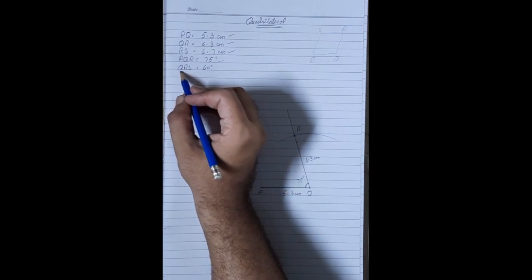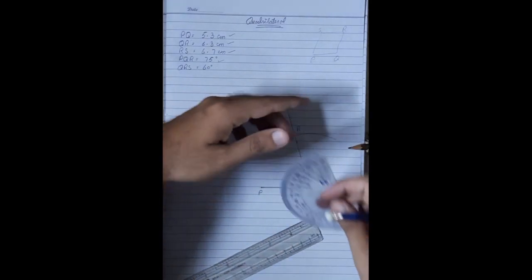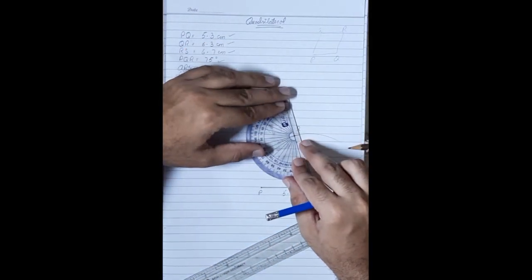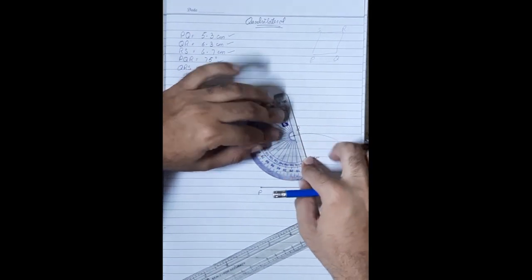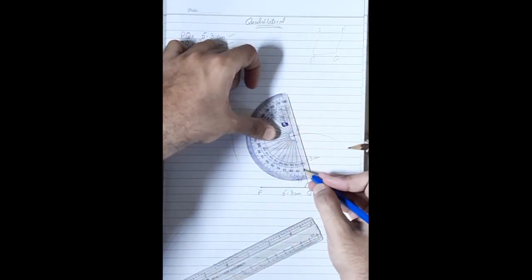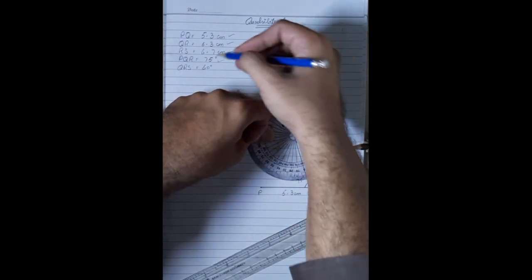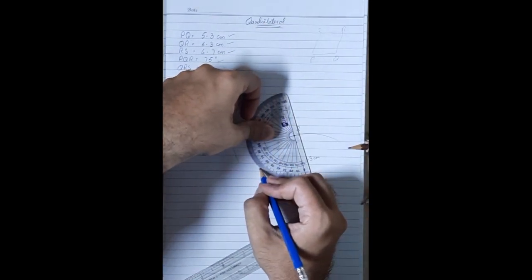Now we know that the angle QRS is 60 degrees, so we need to make an angle from here. This would be our baseline. We will keep our protector here at R, keeping this line as the baseline, so this 0 would be counted, and we need to measure 60 degrees. We will measure 60 degrees here.